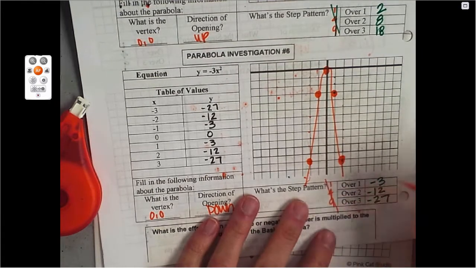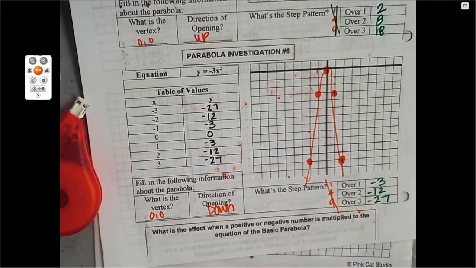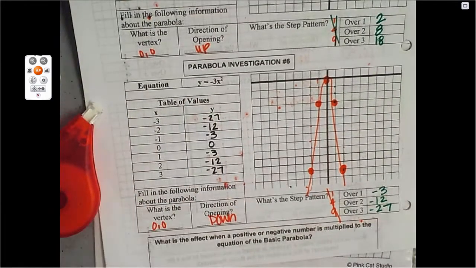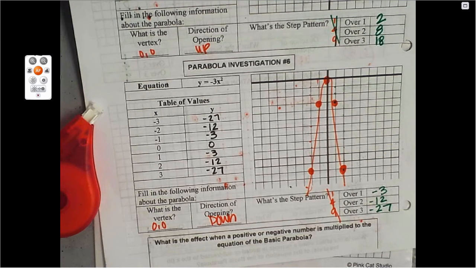Now, the real question is, how or what in the equation made the step pattern change? Any ideas? Well, all the other ones had a 0, 0 vertex. The one on the very front had a 0, 0 vertex, and it was 1, 4, 9.